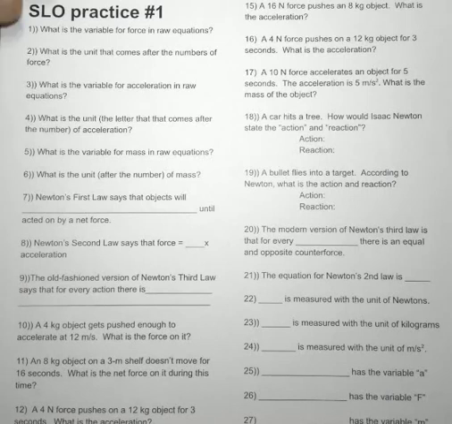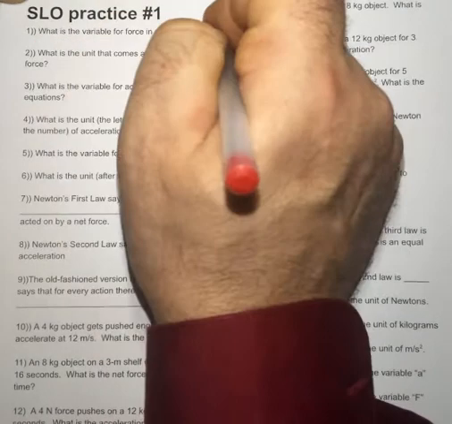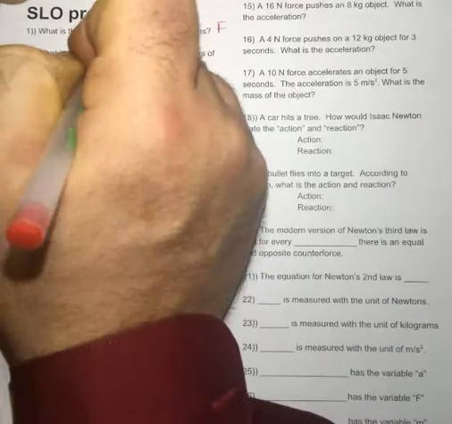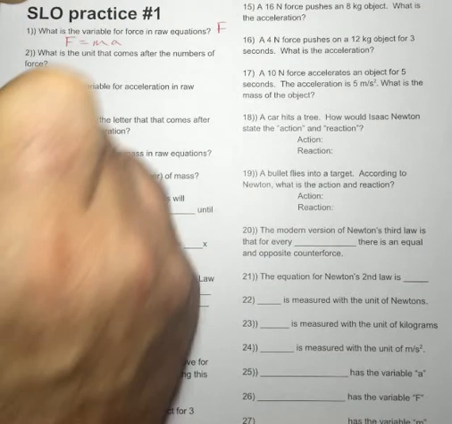What is the variable for force in raw equations? That's going to be the capital F, as in the equation F equals ma, that F stands for force.